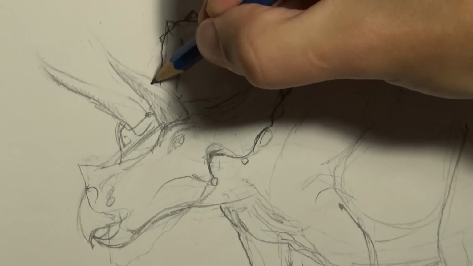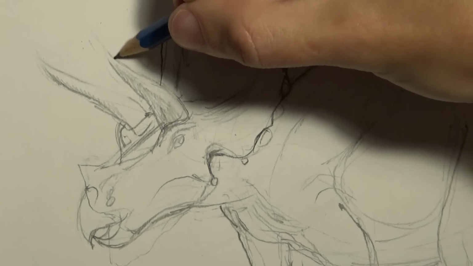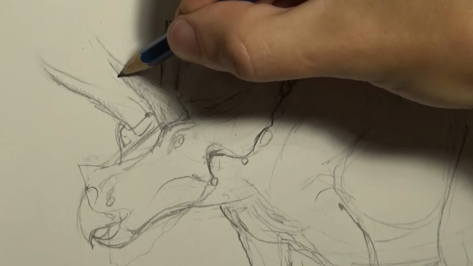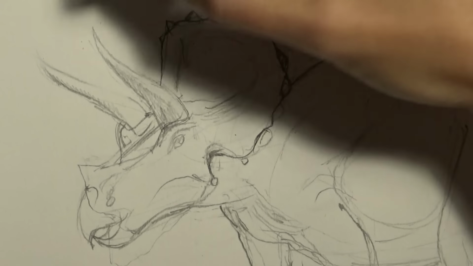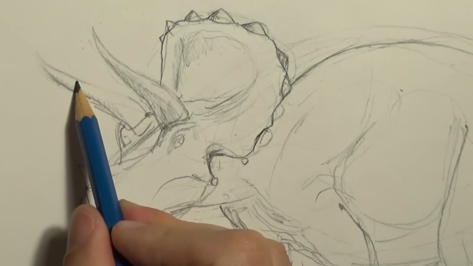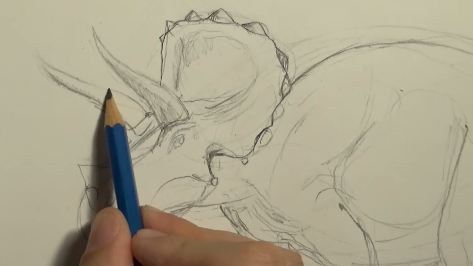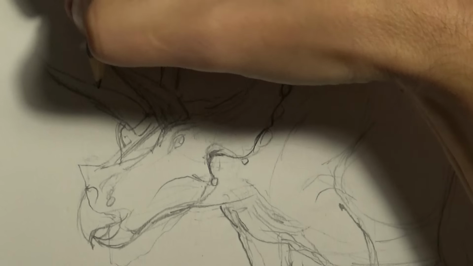It has a sister group, or related group, called the Centrosaurus, I think.